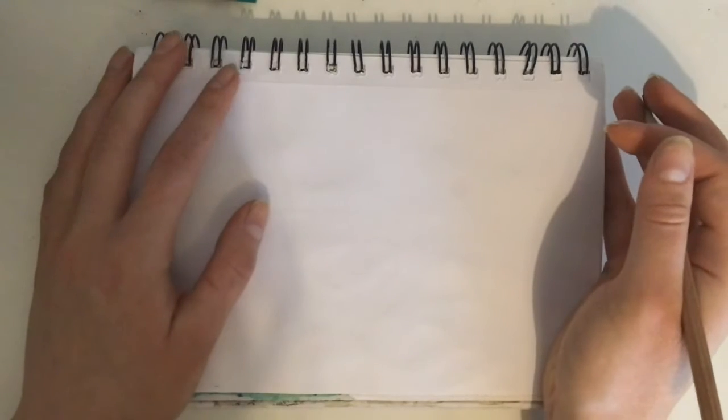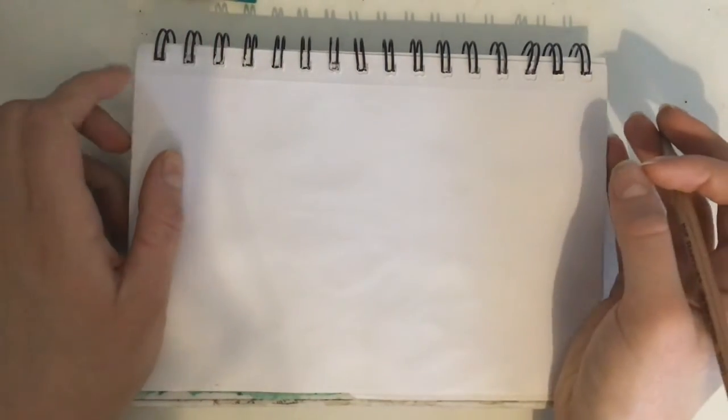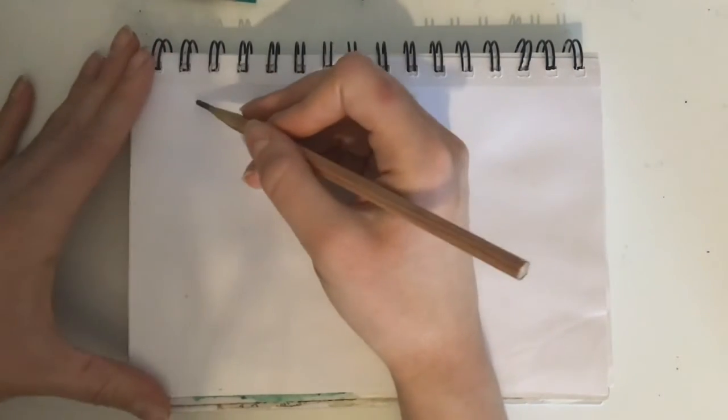Today we're going to be working on portraits and faces. So before we really start into anything, I would like to go over proportions, so facial proportions.